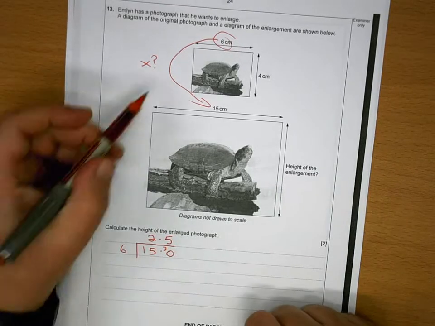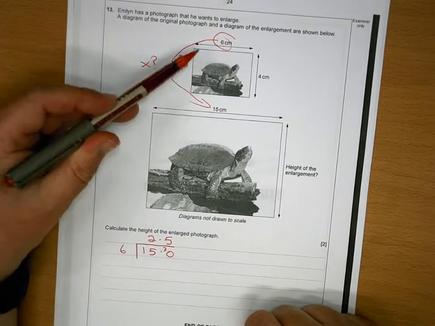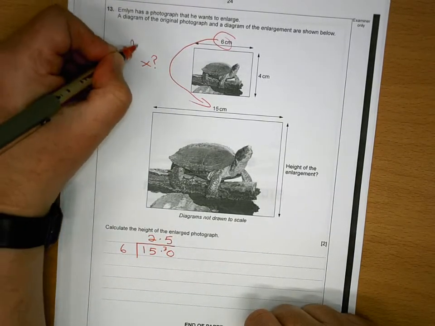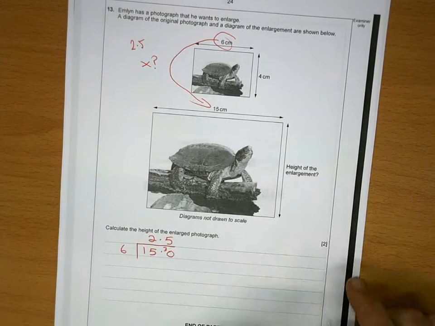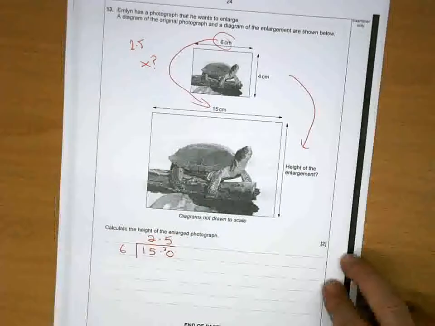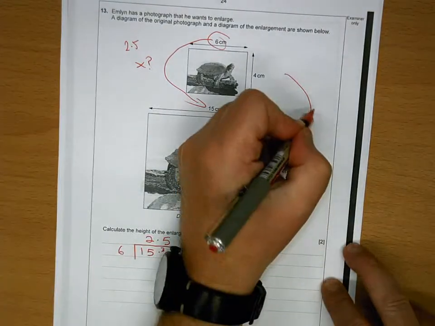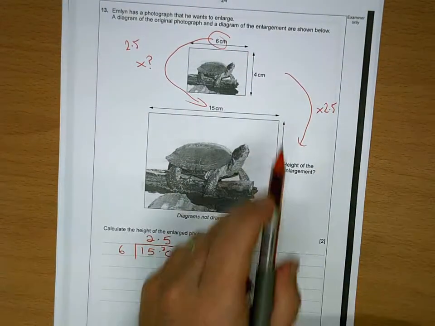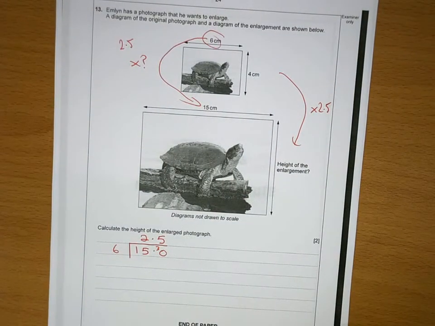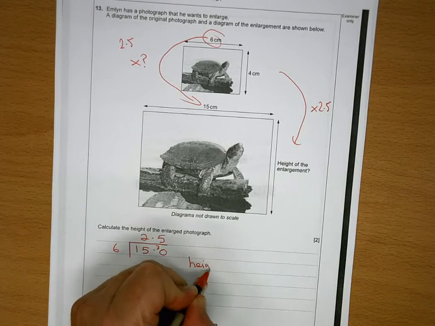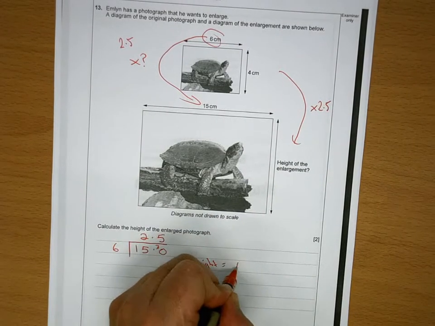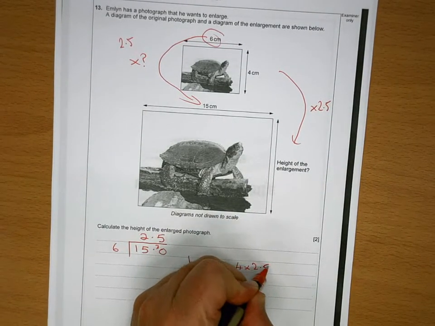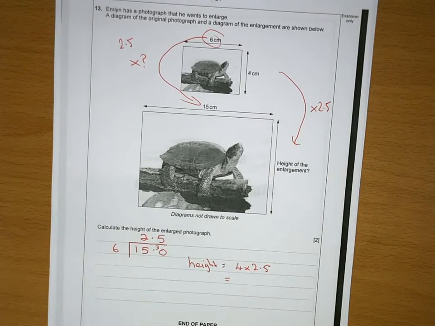So the scale factor is being increased by 2.5 times, which means that this is also increased by 2.5 times. So 4 lots of 2.5 gives us the height. And 4 lots of 2.5 is 10 centimeters.